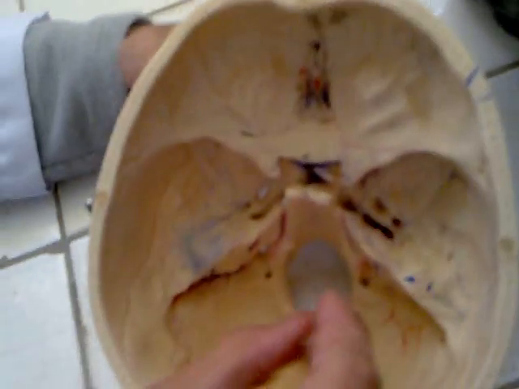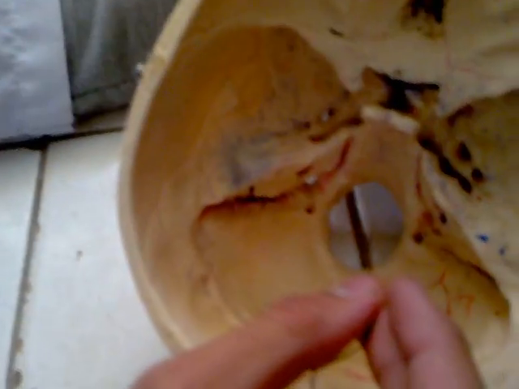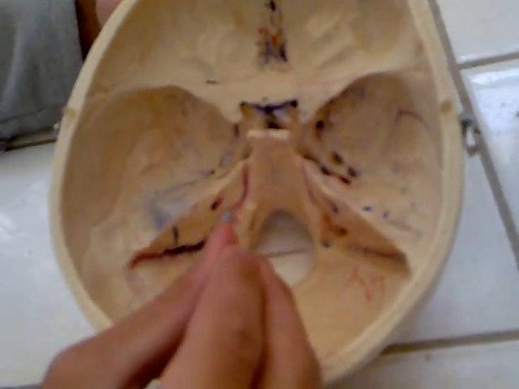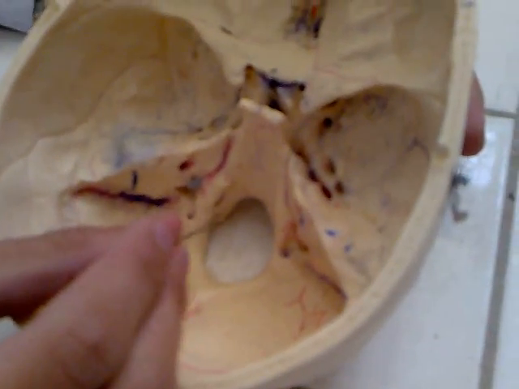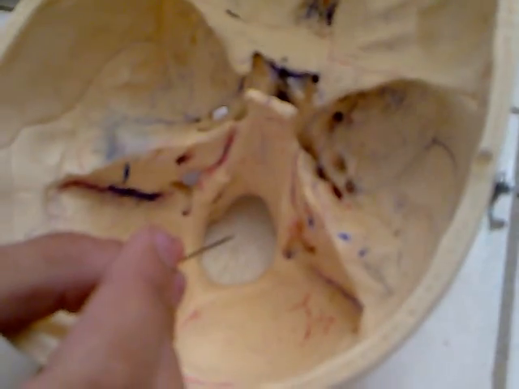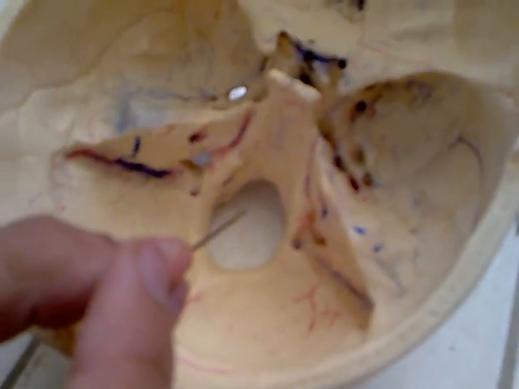Then we have this foramen magnum. The foramen magnum has many structures passing through it. The most important is the end of the brainstem. That is the end of the medulla, or the beginning of the spinal cord. This is where the spinal cord goes.